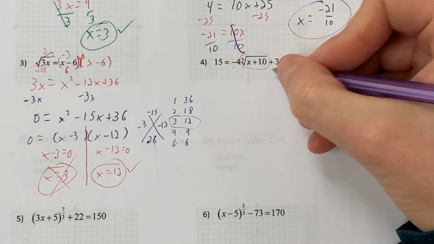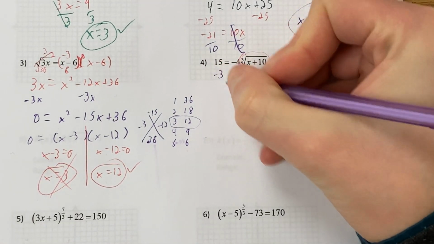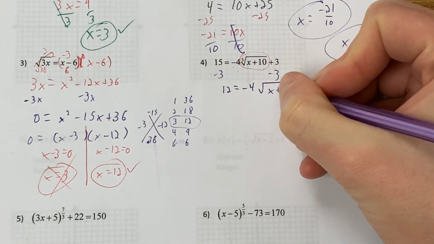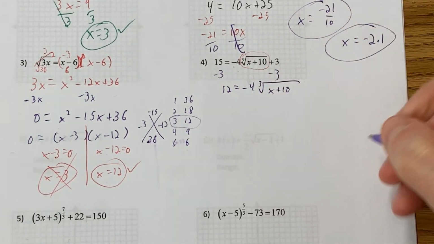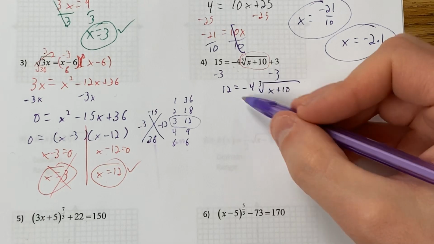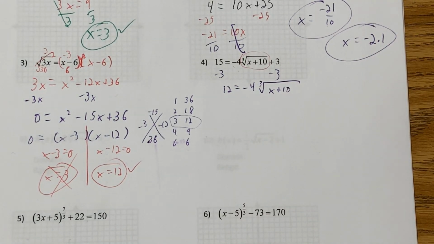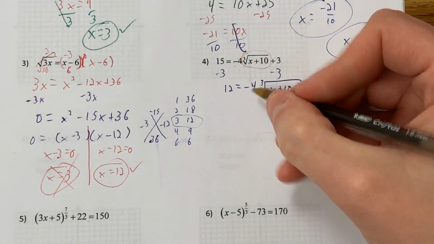The answer is the 3. You subtract 3 and you get 12. Next up, getting rid of the negative 4. How do you get rid of the negative 4? The answer is through division.